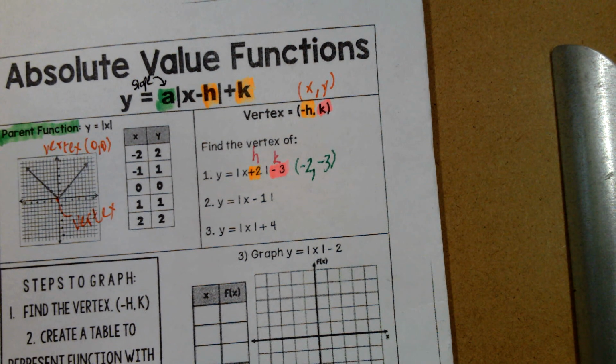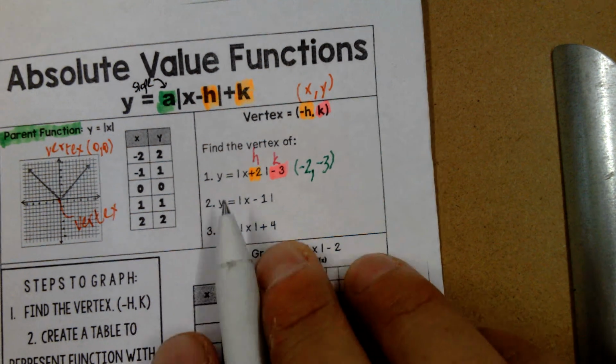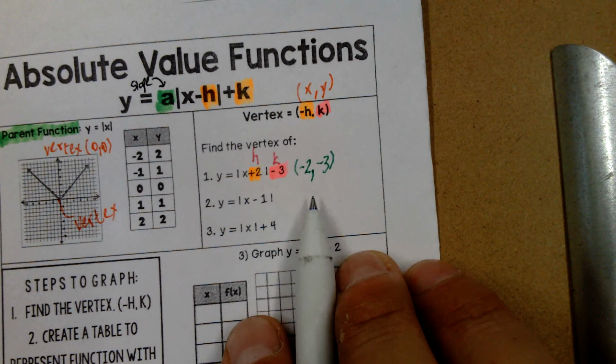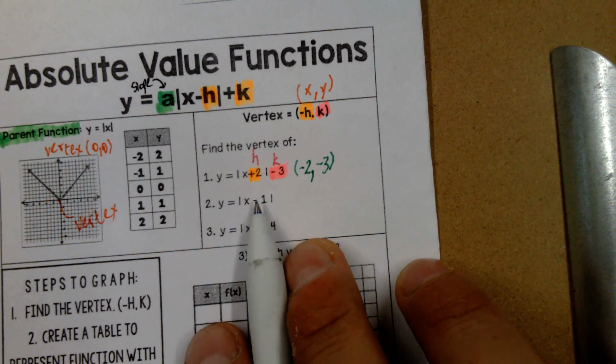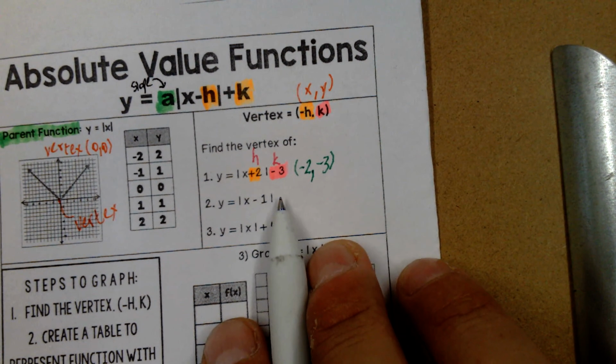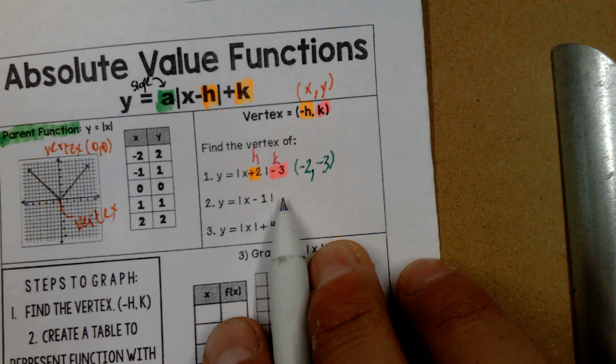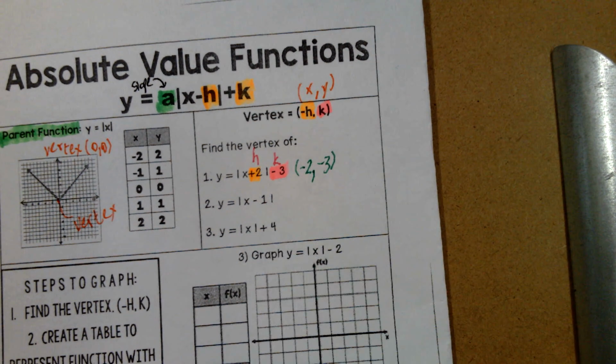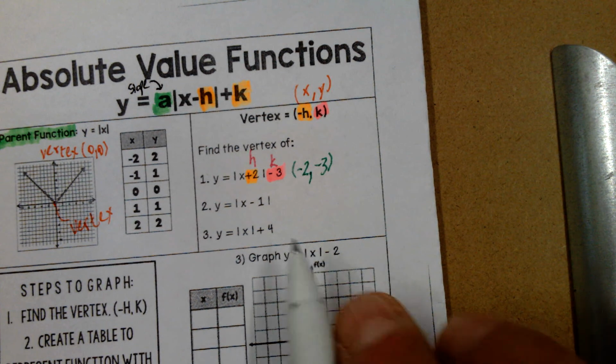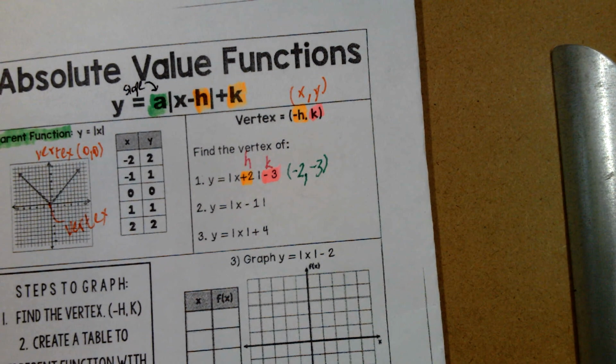Okay? So let's try finding the vertex for the others. So try this one. I'll let you try that on your own. Remember, you flip the sign, and whatever you have here, that's your y value. Okay? So try finding the vertex for number 2. It's going to be an important point for us to identify.